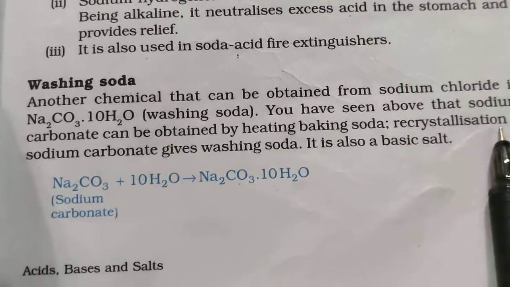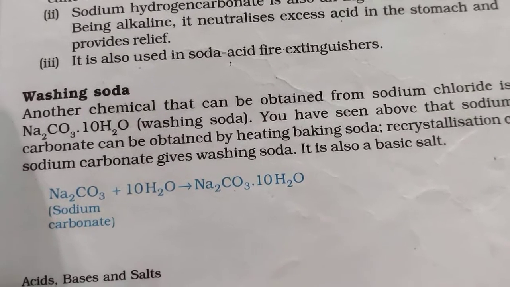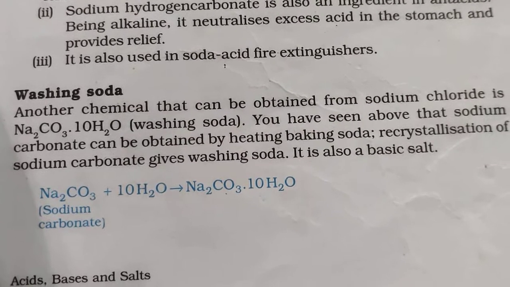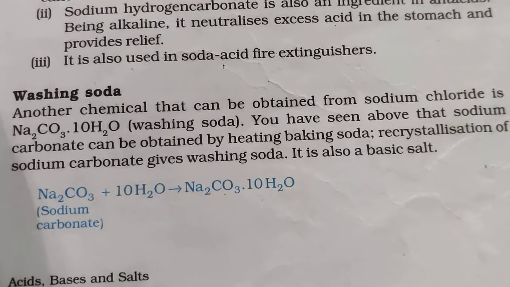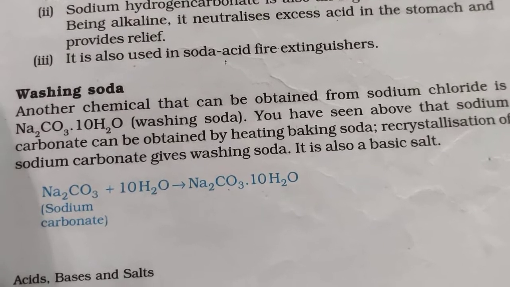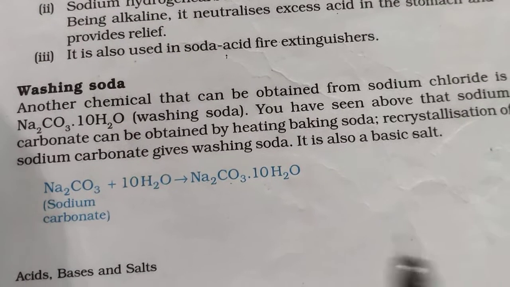So recrystallization: a crystal salt block contains water molecules. Whenever it is heated, the water molecules get evaporated. Then what will happen if you again add water on that salt? It will again form crystal. So this is called recrystallization.